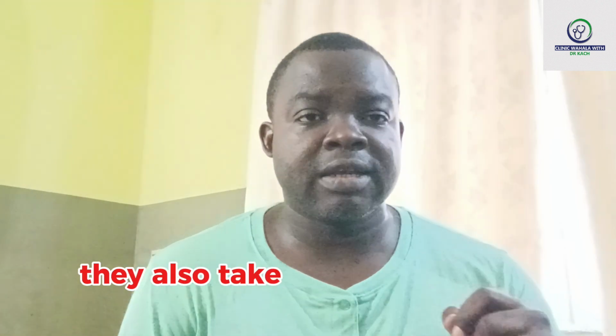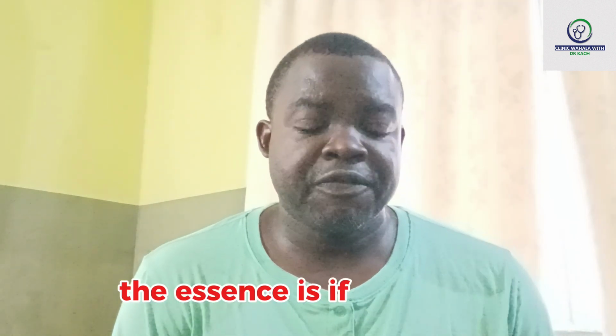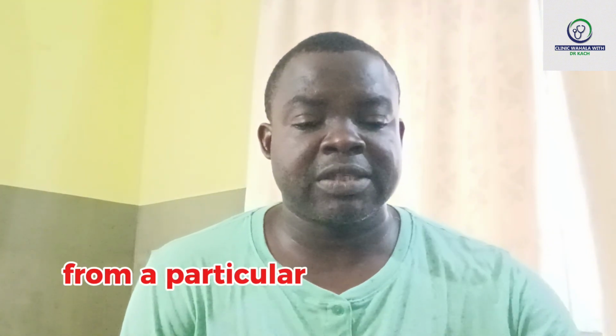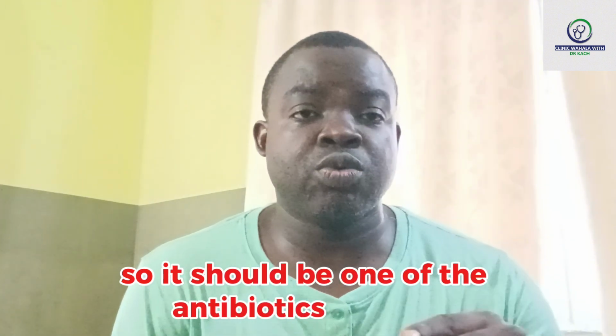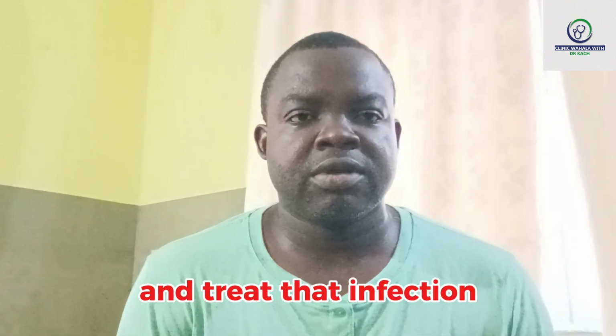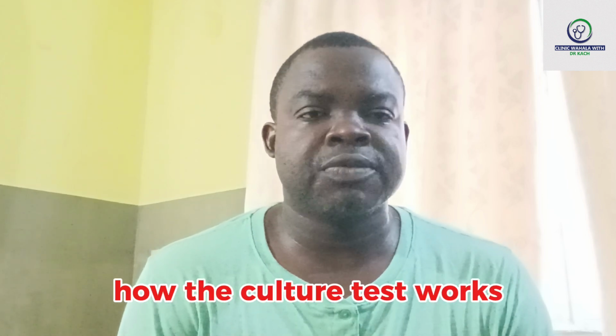They also take some antibiotics and put them on patches of the organism in the culture plate. The essence is, if with time you see that the organism vanishes from a particular place you put an antibiotic, you can say that this antibiotic works against this organism, so this should be one of the antibiotics you will use to treat that infection. I'm just trying to explain in a layman's way how the culture test works.